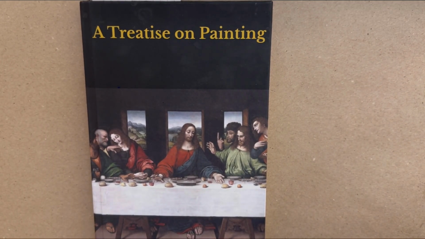Today we're going to take a little bit of a deeper dive into a concept within Leonardo da Vinci's A Treatise on Painting that focuses in on two color ideas that every painter still needs to know, even though da Vinci articulated these in his lessons so long ago.